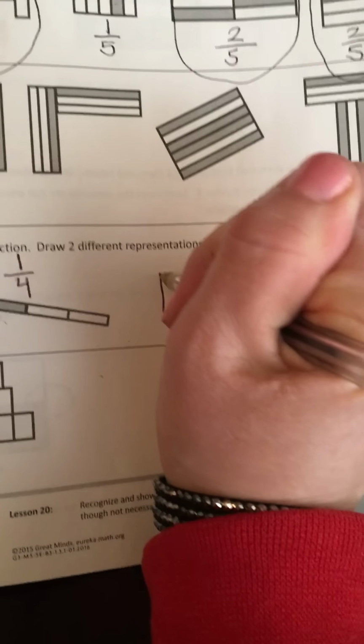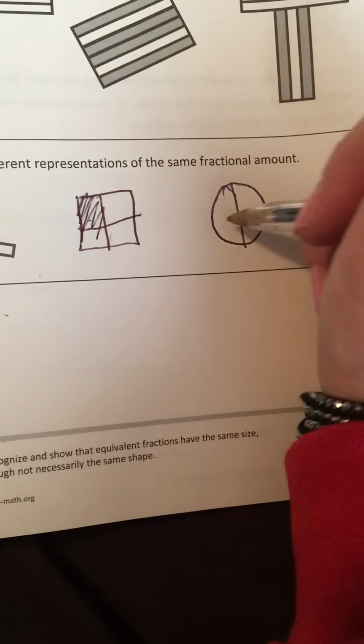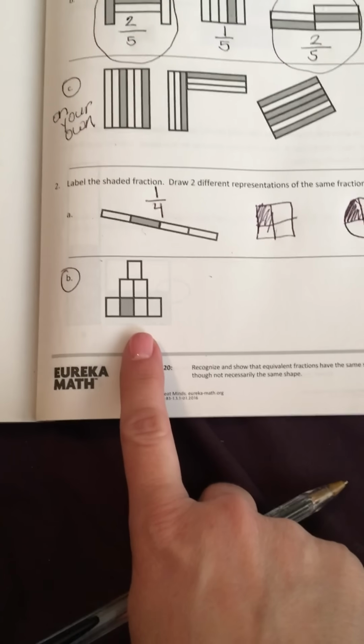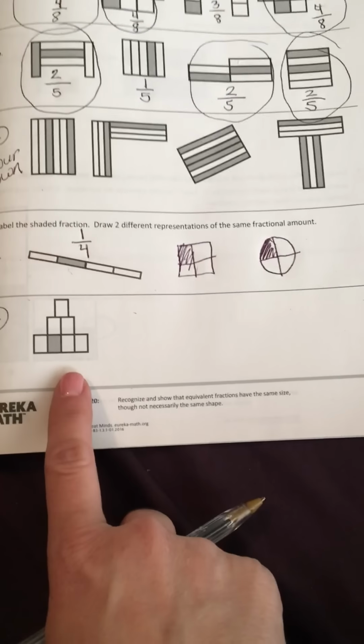So as long as you have 4 equal pieces and one shaded, there's another way to make 1/4 like this one. And then, I don't know, let's do a circle. 4ths, and then it has to be 1/4, shade in 1/4 on that one. So you have 1/4, 1/4, 1/4. Okay, so just try B on your own. Write what's shaded down here below it, and then draw 2 other ways to make that same fraction. Okay? All right, that's lesson 20.